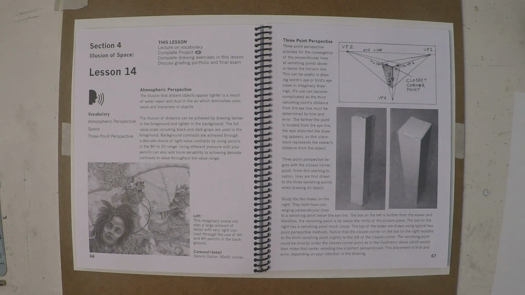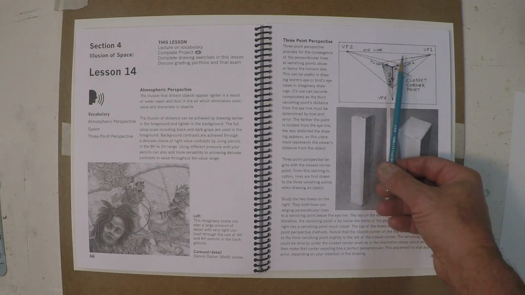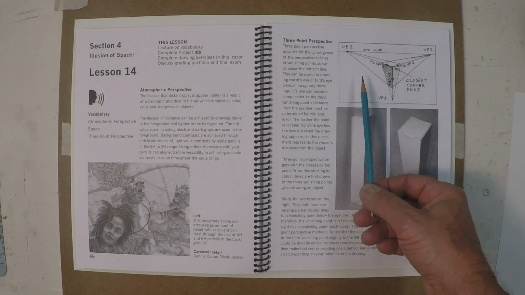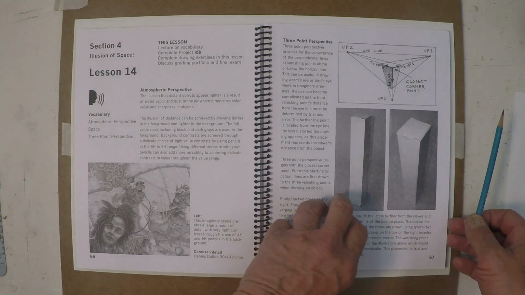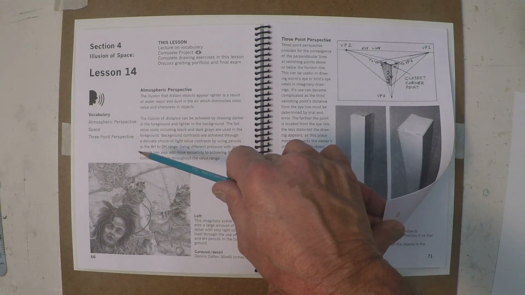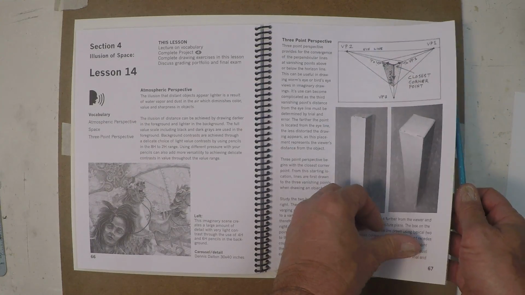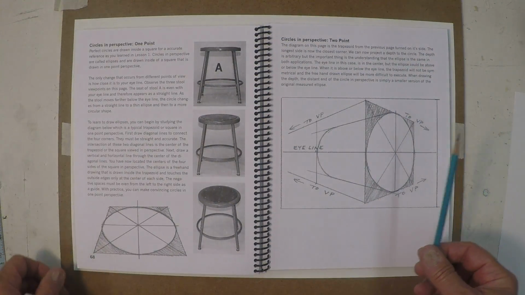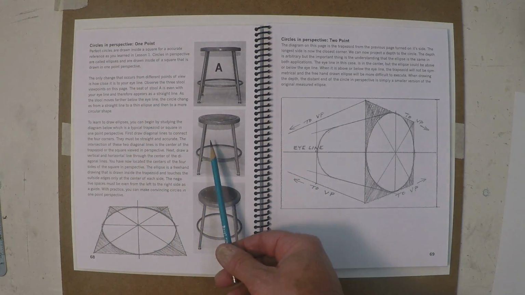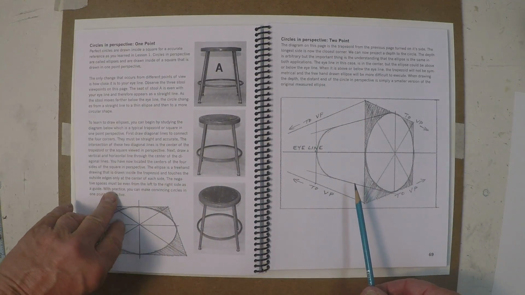Okay, this is the vocabulary lecture for lesson 14. And we have our 3 vocabulary words here. And we'll be talking about space and atmospheric perspective, and I'll be talking about this picture right here on this page. Then 3-point perspective, I'll be referring to things on this page and this diagram here specifically. In addition to the vocabulary and what's on these 2 pages, we'll also be talking about circles in 1-point perspective and circles in 2-point perspective.